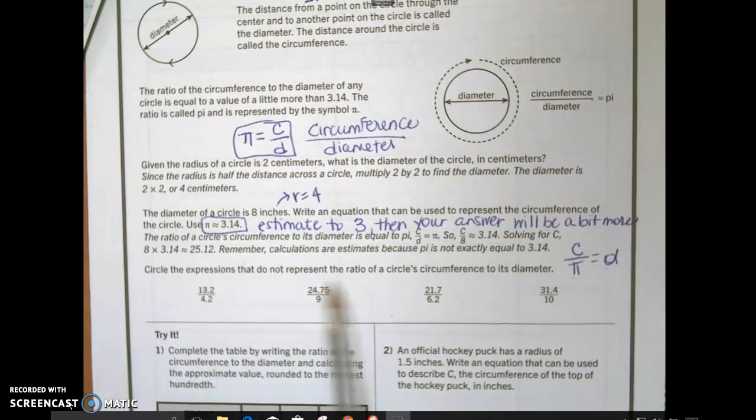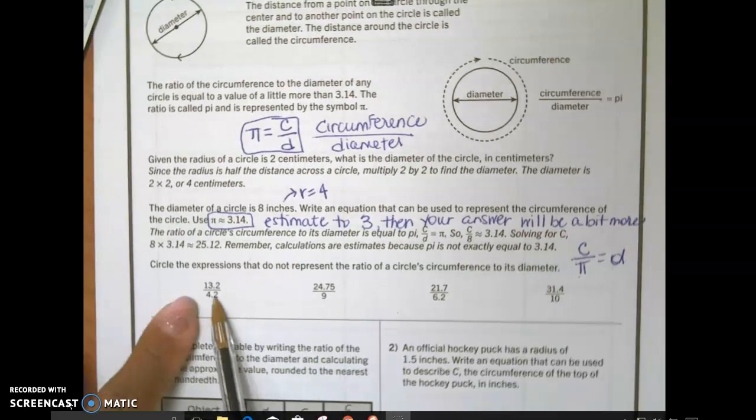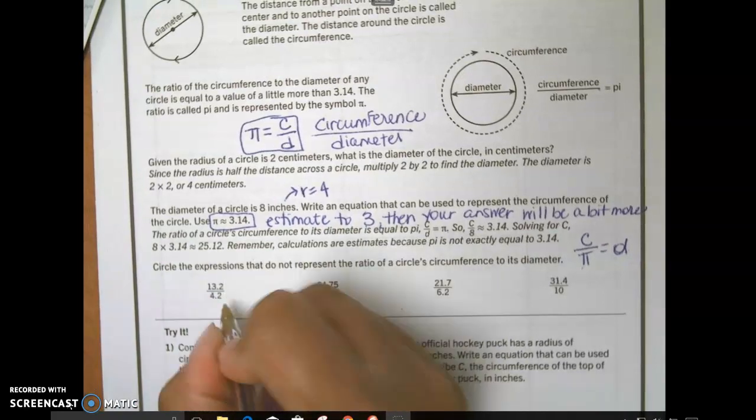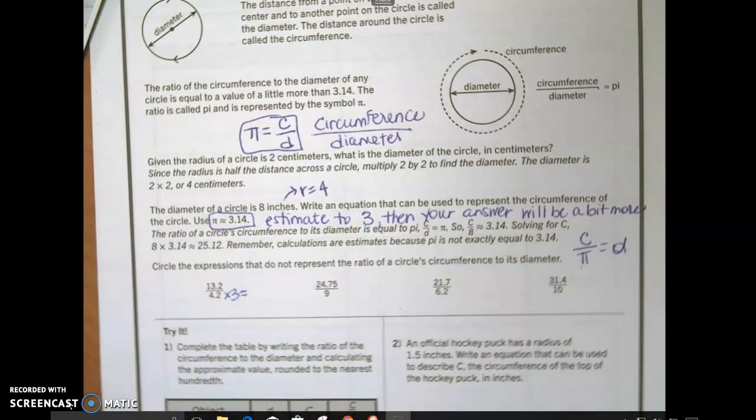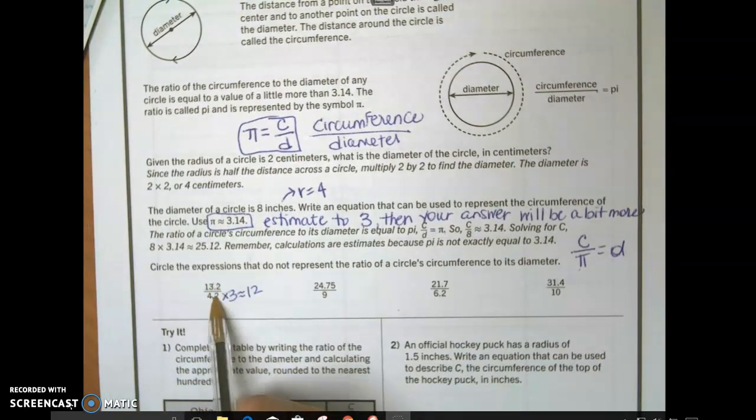Circle the expressions that do not represent the ratio of a circle's circumference to its diameter. Okay, we might want to use our pi notes here, or we can estimate. 4.2 times about 3 is about 12 point something. Do you think this is relative?